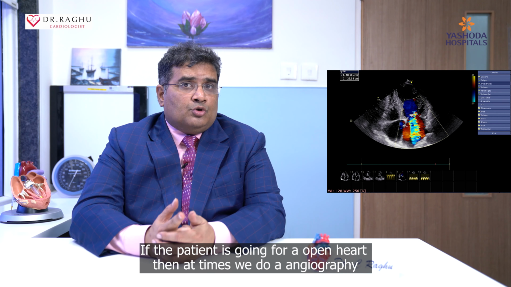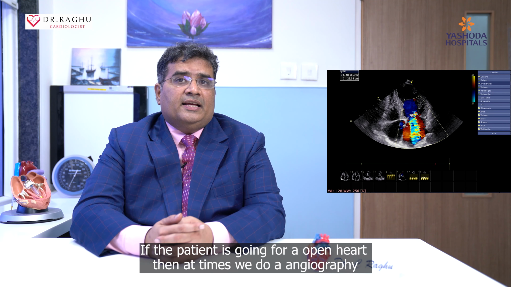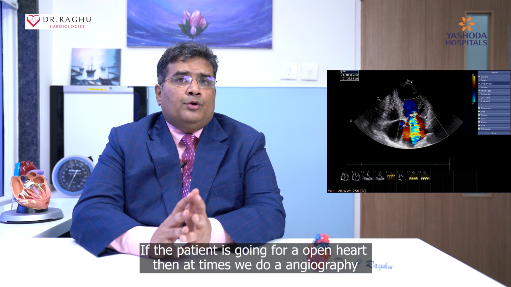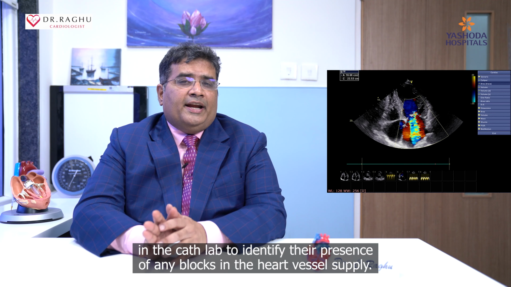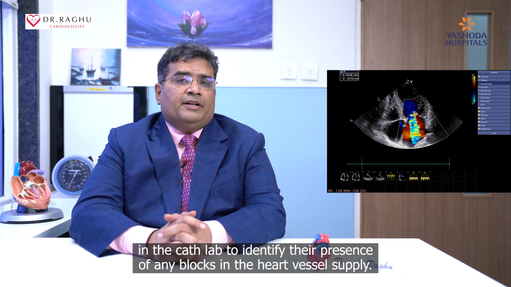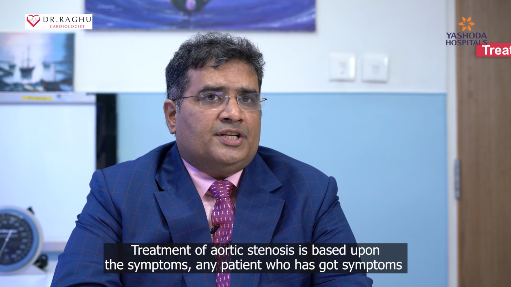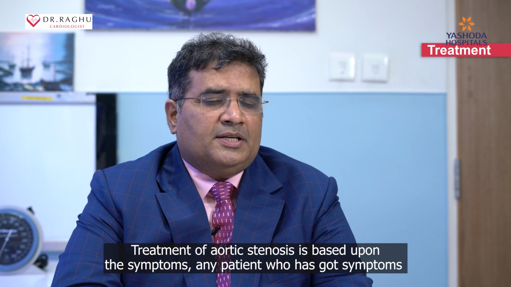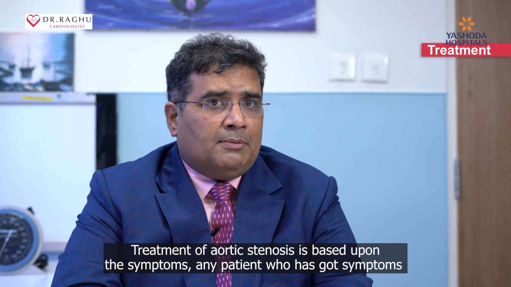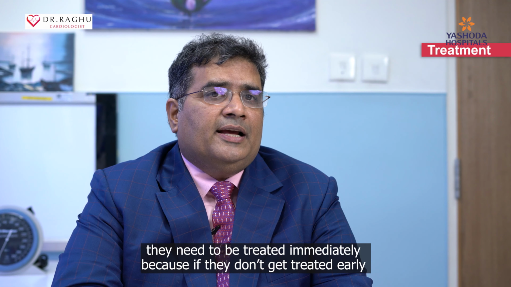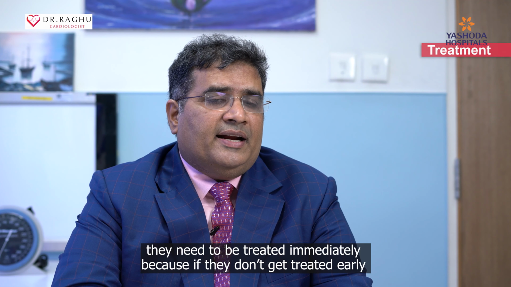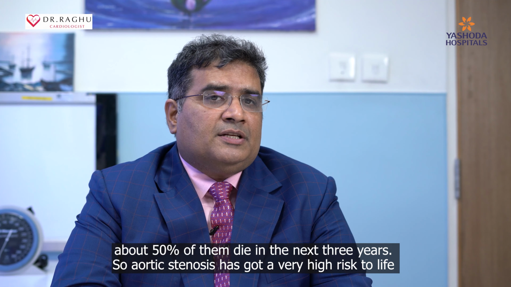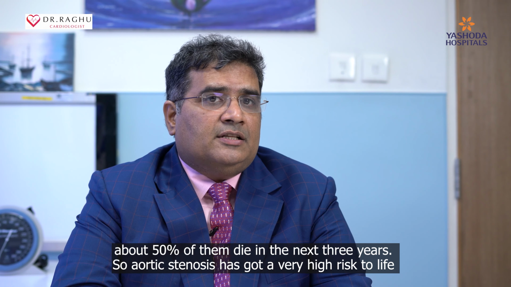If the patient is going for an open heart surgery, then at times we do an angiography in the cath lab to identify the presence of any blocks in the heart vessel supply. Treatment of aortic stenosis is based upon the symptoms. Any patient who has got symptoms needs to be treated immediately, because if they don't get treated early, about 50% of them die in the next 3 years.